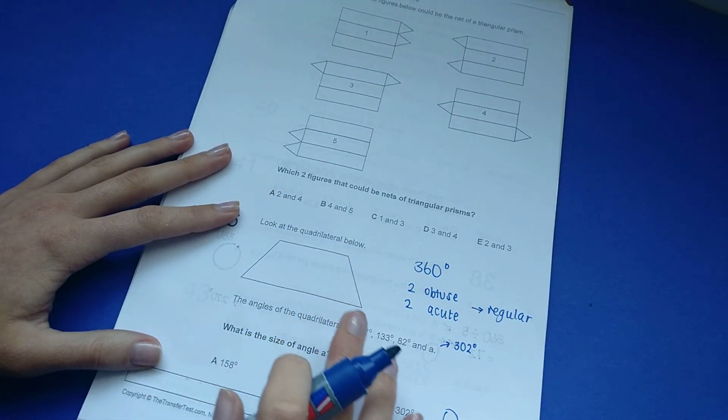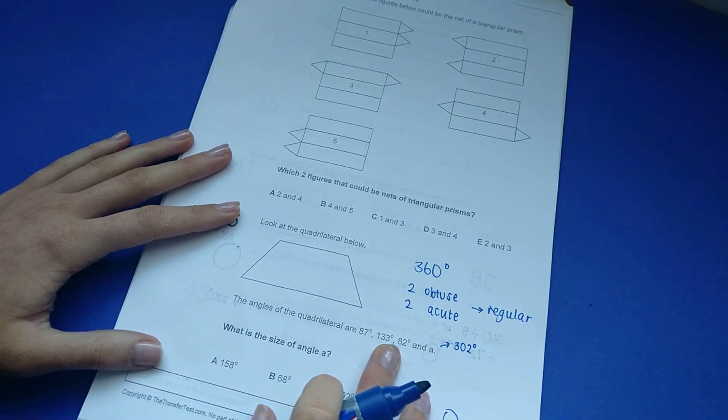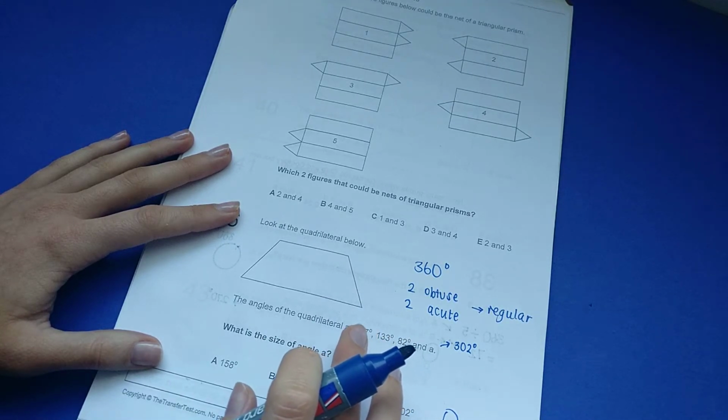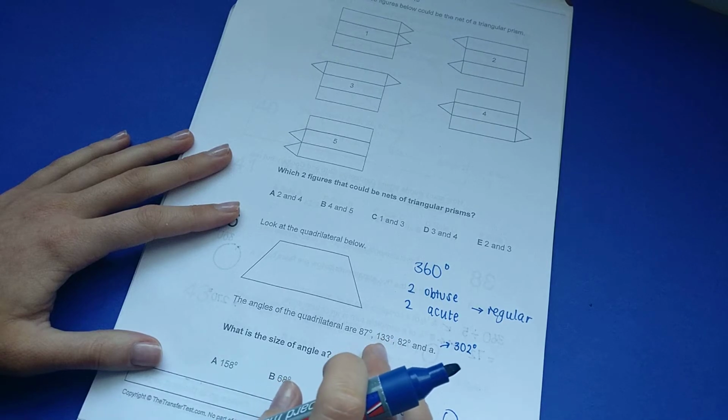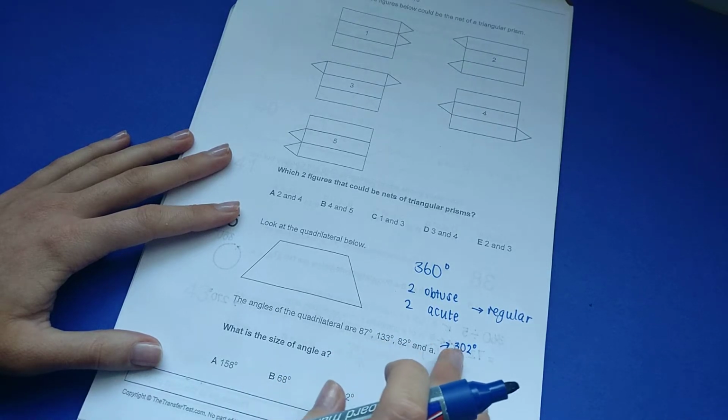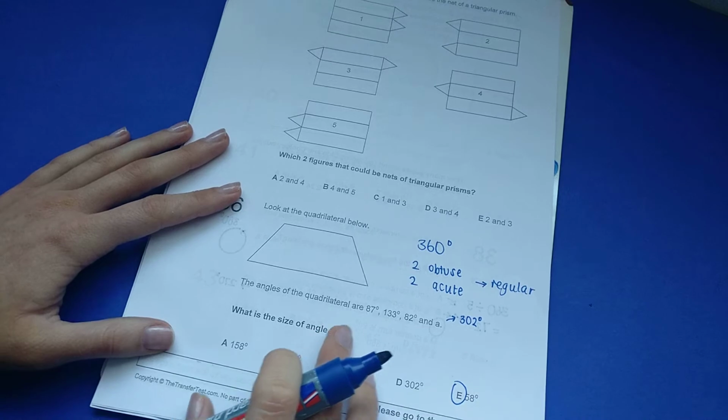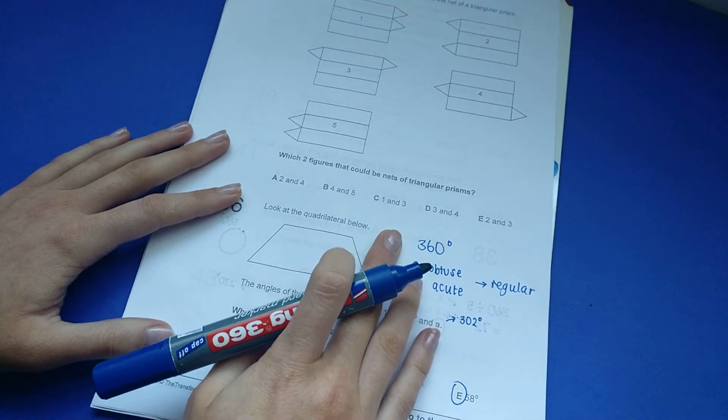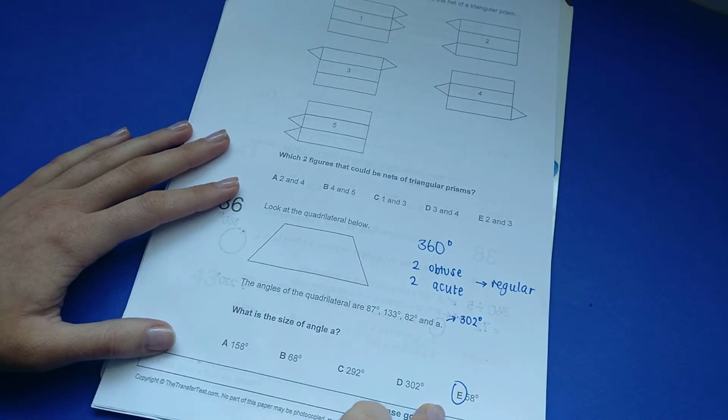So don't always be tricked by that. Just look at the values that you've been given. So if you add 87, 133 and 82 together, that'll give you 302, and you've just got to take that away from 360. So 360 take away 302 is 58.